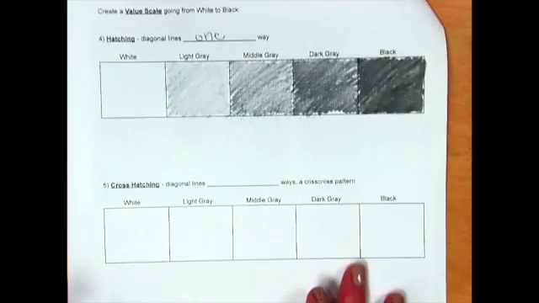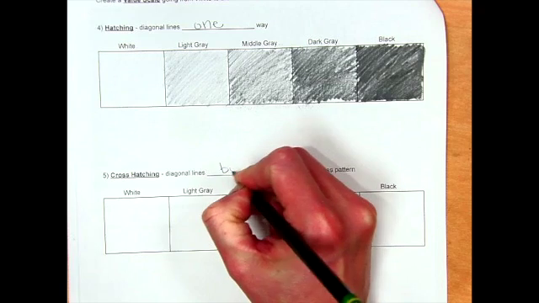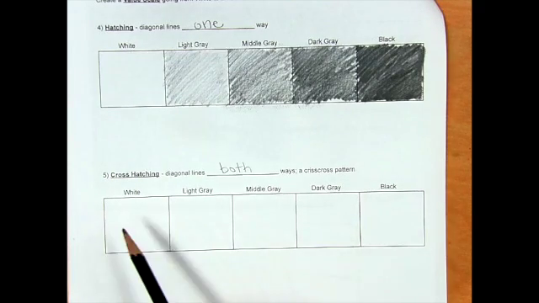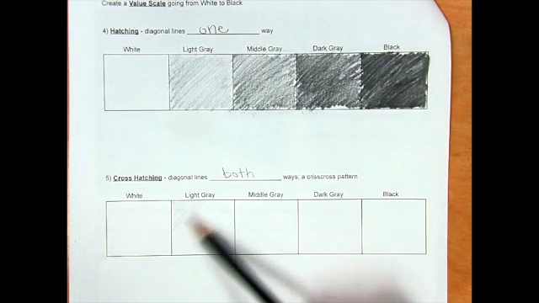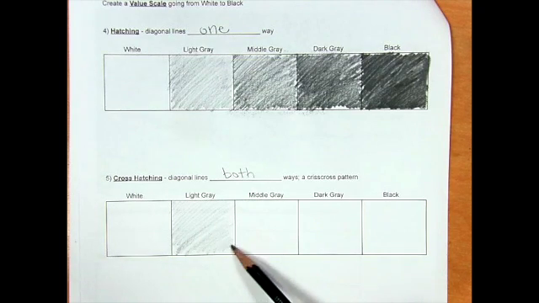All right, the next one is called crosshatching. Crosshatching has diagonal lines that go both ways. It's a crisscross pattern. So first, my white one, I'm just going to leave alone. My light gray one, I'm going to lightly do diagonal lines one way, filling in the whole box.